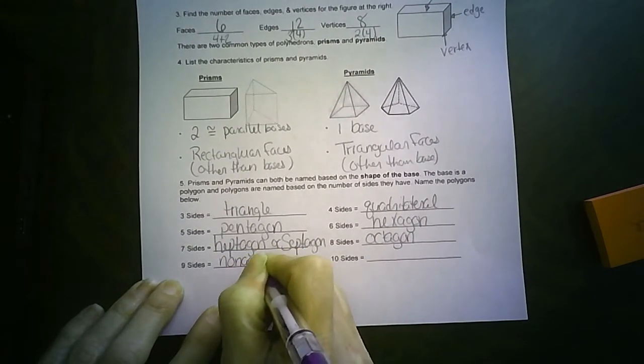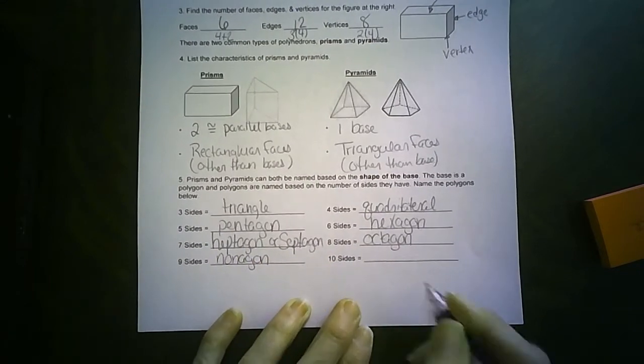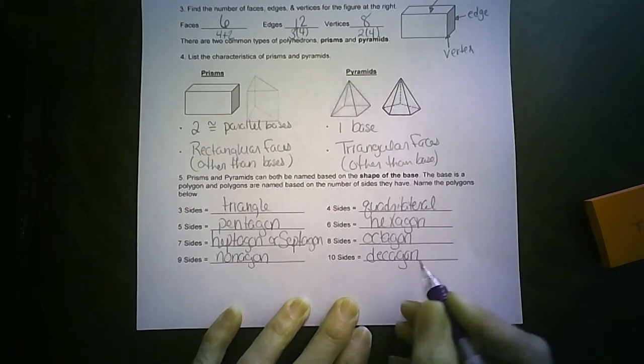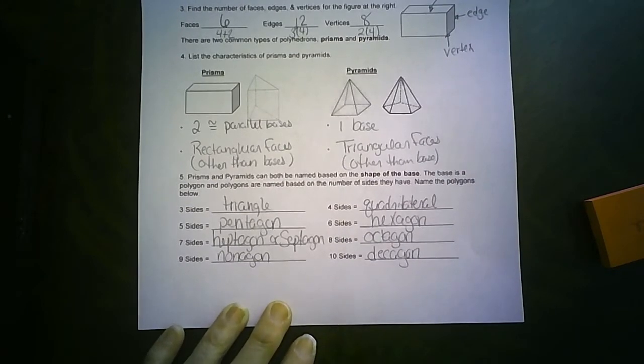Nonagon. And a 10-sided is a decagon. Remember, gon means side. All right, let's take a quick look at the flip side here.